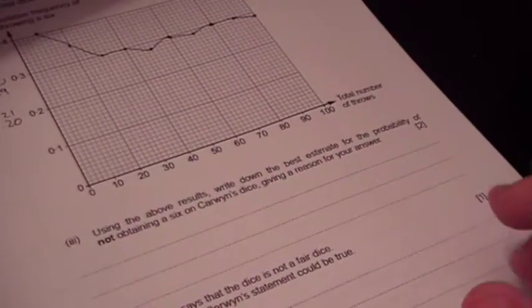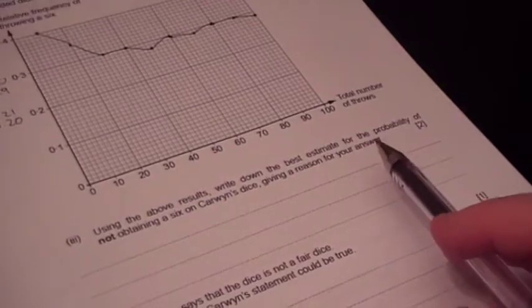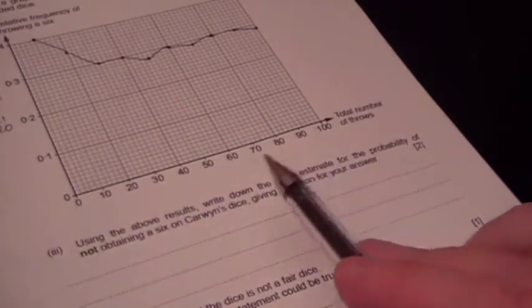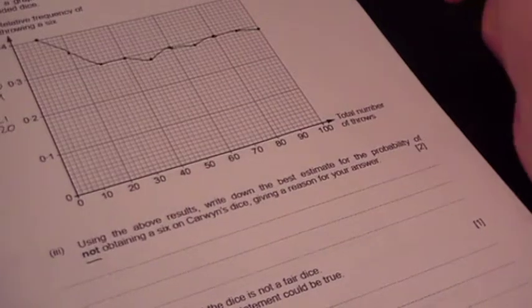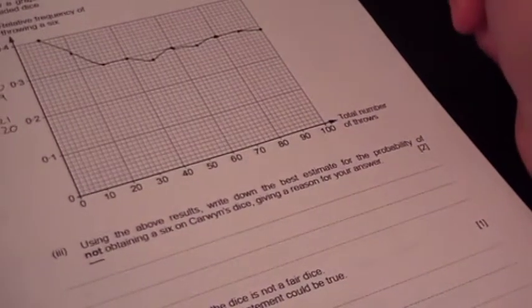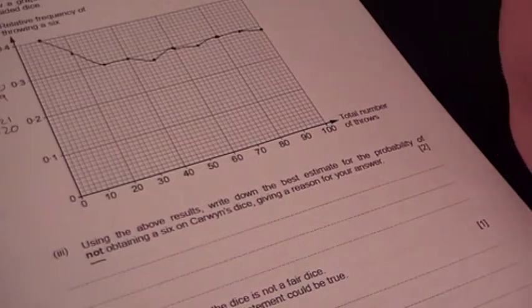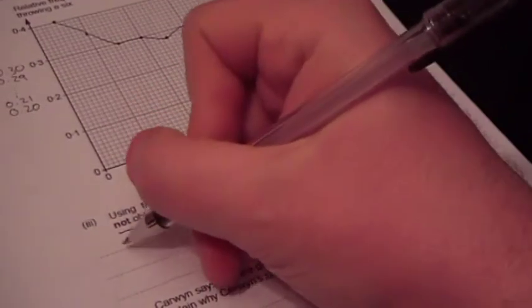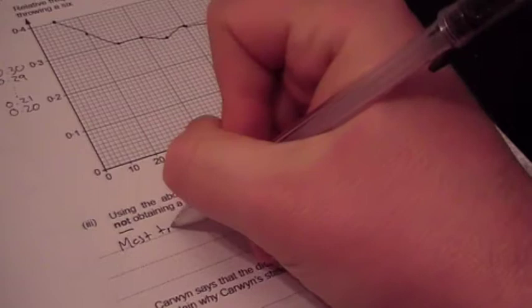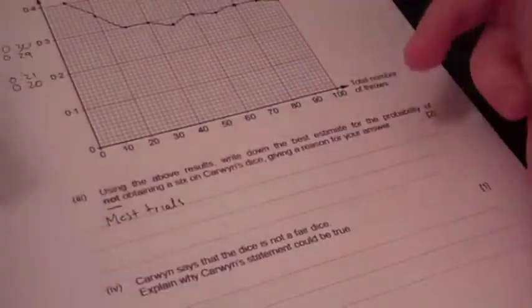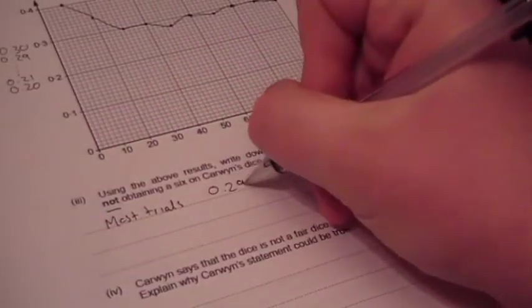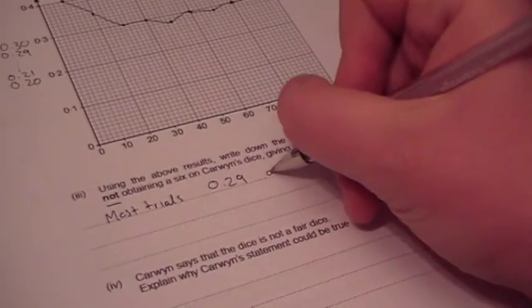And we're asked then, using the above results, write down the best estimate for the probability of not obtaining a 6 on Carwin's dice, giving a reason for your answer. Now we've got to pick a probability. From his experiment we need to pick a probability, and the rule is we should always go for the information we get from the most trials. And after he'd done 100 he had 0.29, so 0.29 is our probability of getting a 6.